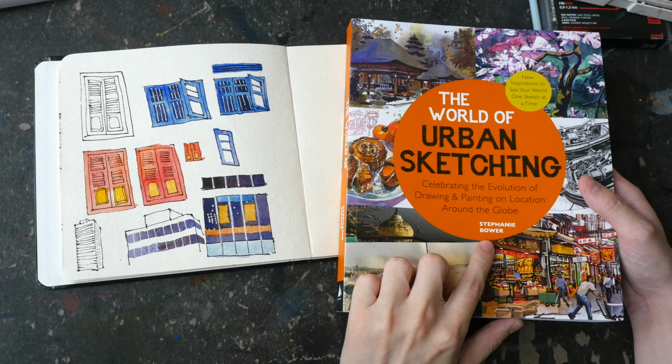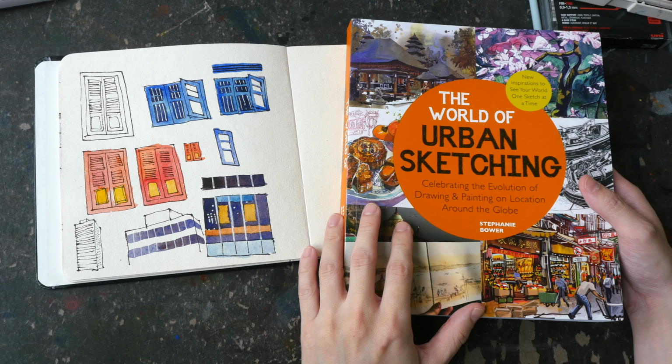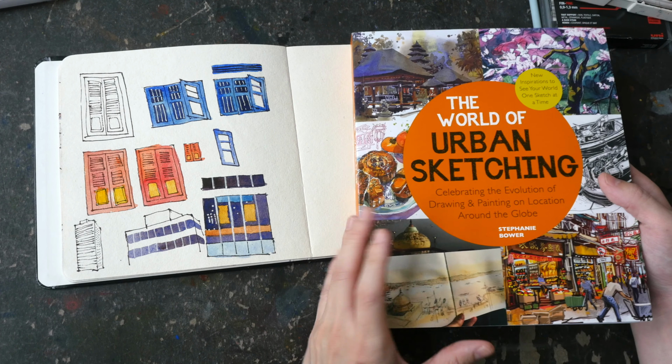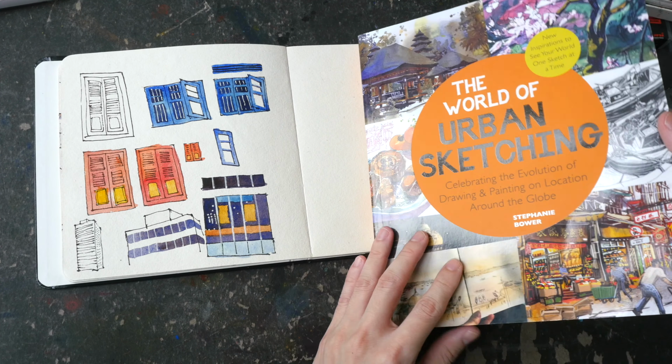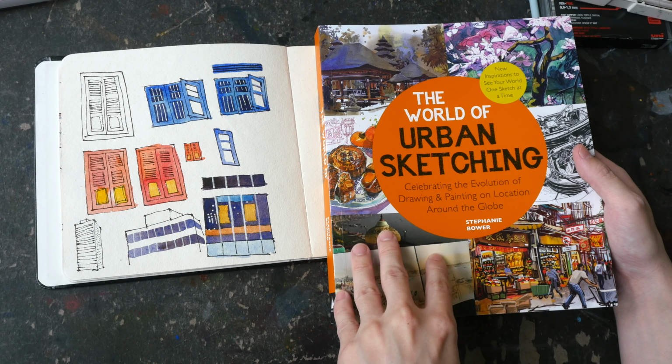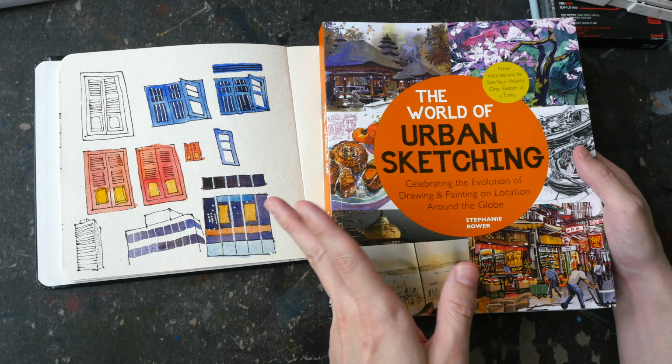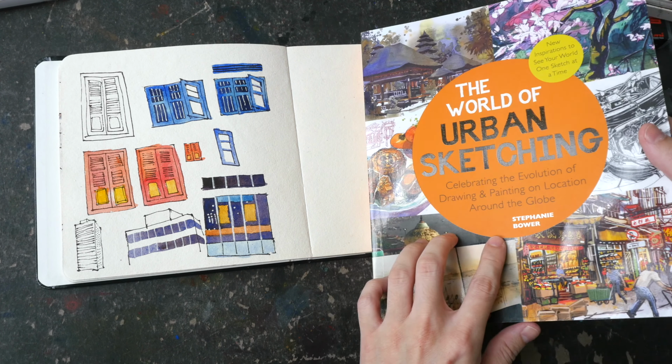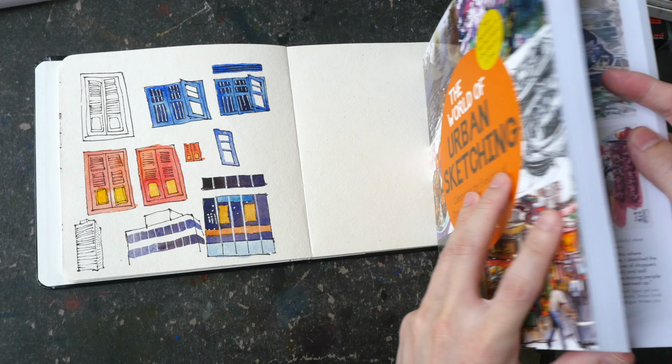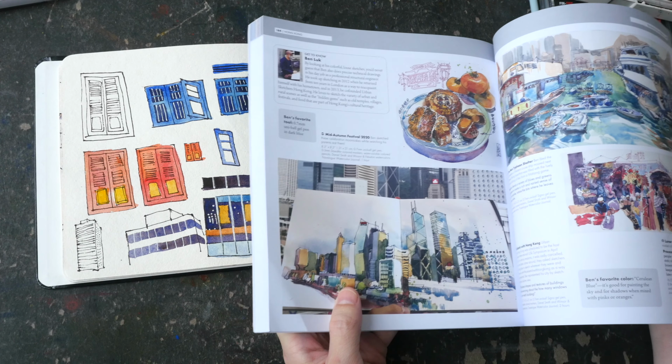I actually got the idea for today's tutorial from this book, The World of Urban Sketching by Stephanie Bauer. So this book is going to be out soon. I have an advanced copy because the publisher sent me this. This book is actually already out here in Singapore because it's printed here in Singapore, and you can get this from Basha Bookstore. If you are elsewhere, you can pre-order it online.